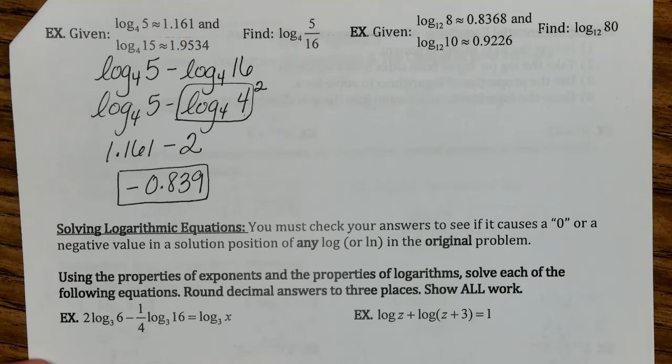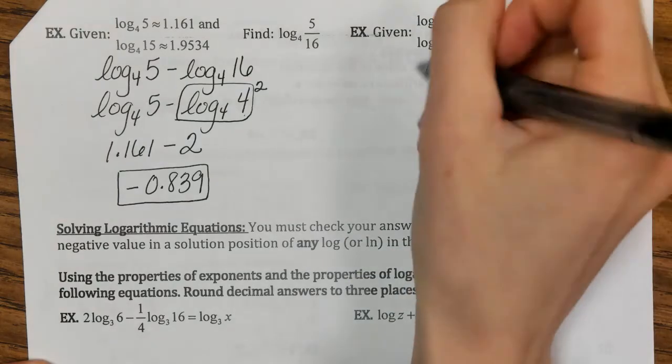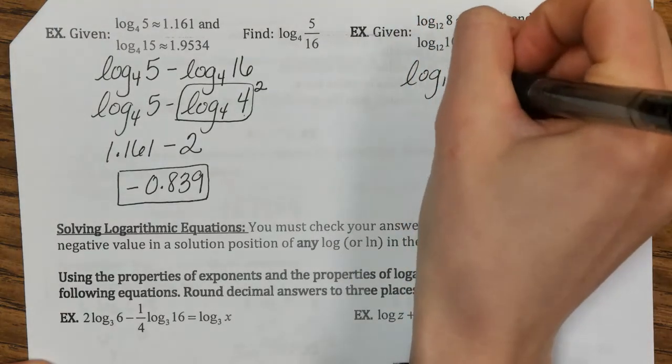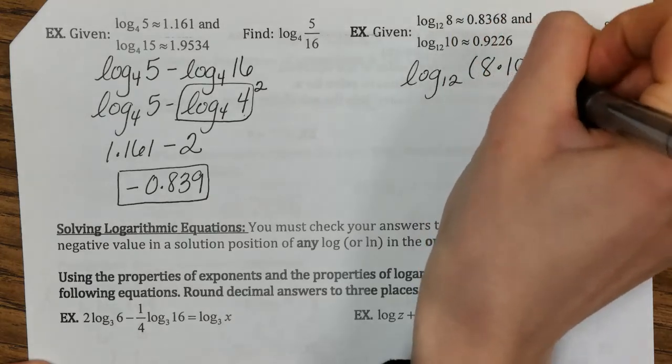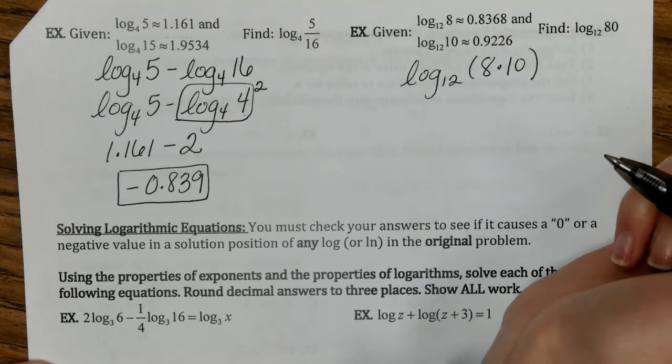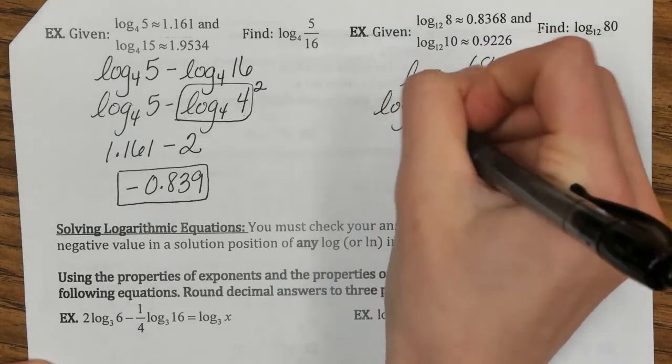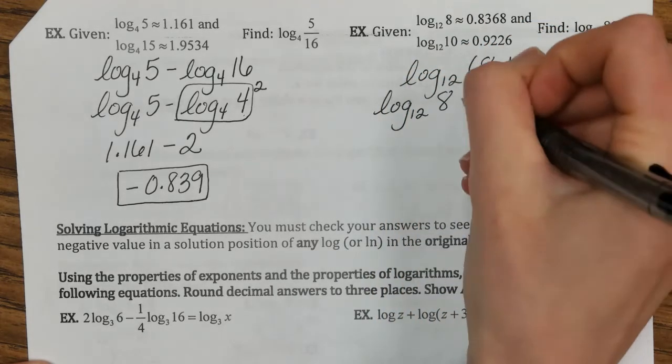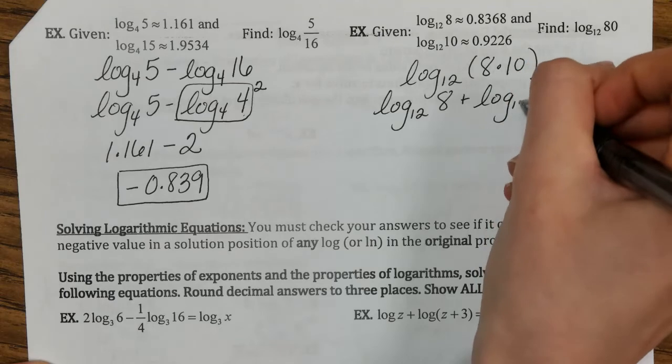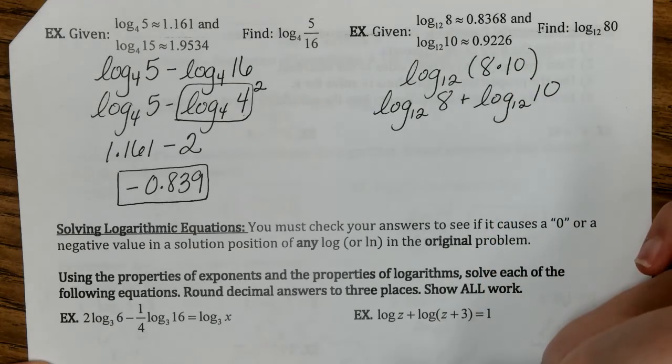So this next one, I give you log base 12 of 8, and I give you log base 12 of 10, and I want you to find log base 12 of 80. This one is very easy. What do you got? 8 times 10, so I'm going to have log base 12 of 8 times 10. So in order to separate that, I'm going to have log base 12 of 8 plus log base 12 of 10. That's exactly what I gave you.